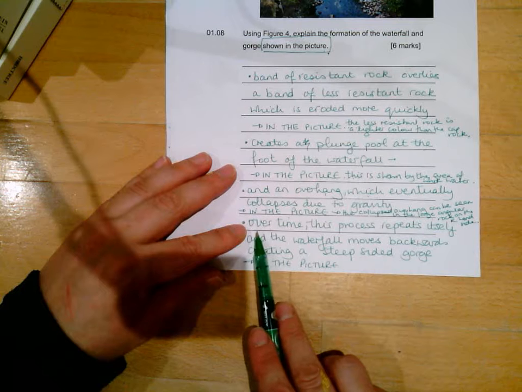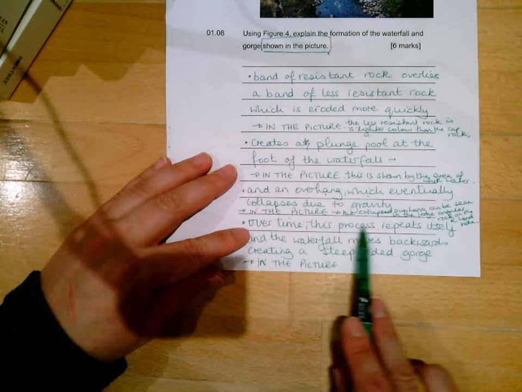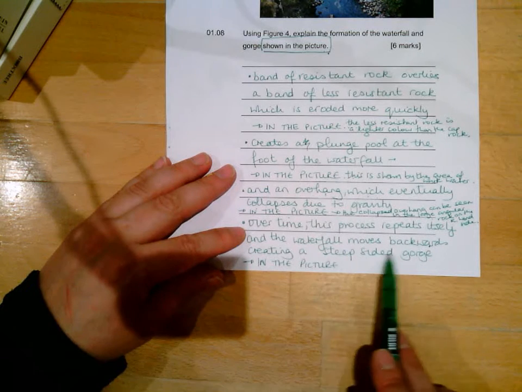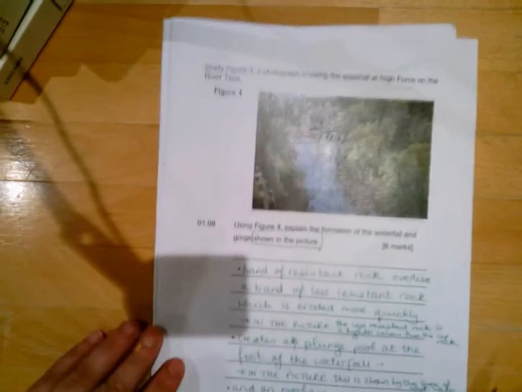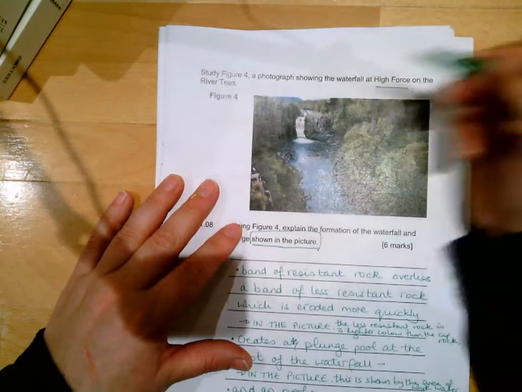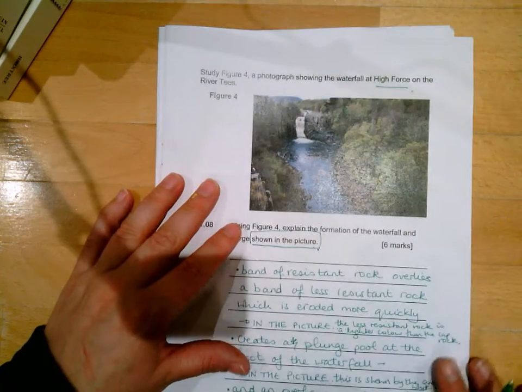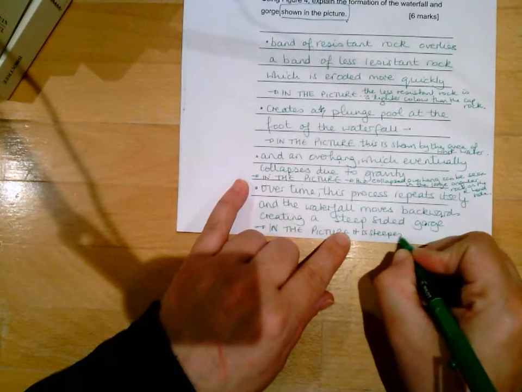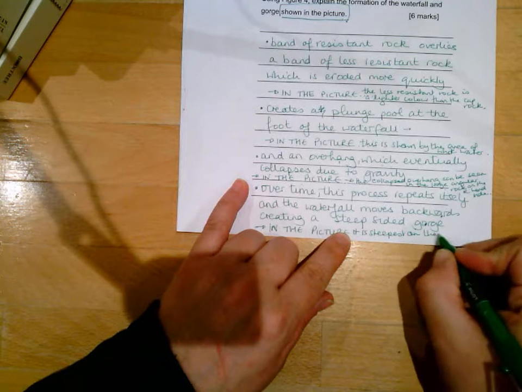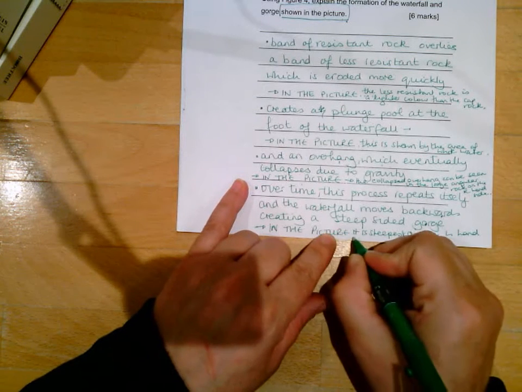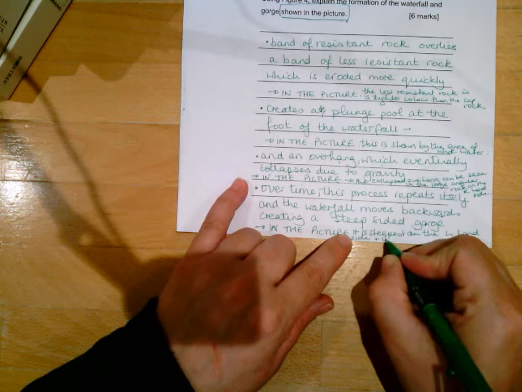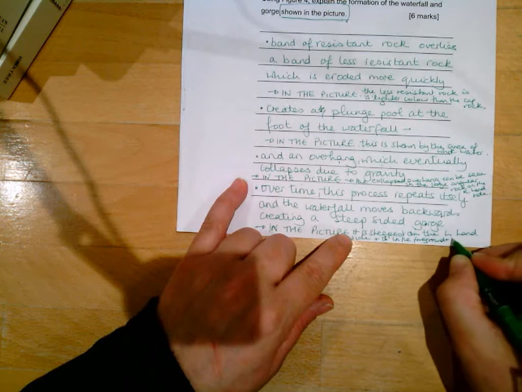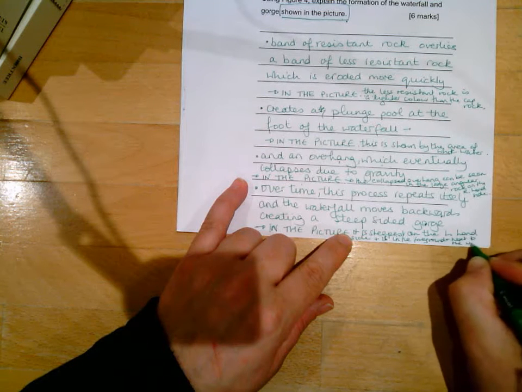So we've got to do the gorge and the waterfall. So finally, over time, this process repeats itself and the waterfall moves backwards, creating a steep-sided gorge. Now let's relate that up to the picture up here, and you can definitely see the steep-sided gorge here and also here. So in the picture, it is steepest on the left hand side and is in the foreground and next to the waterfall.